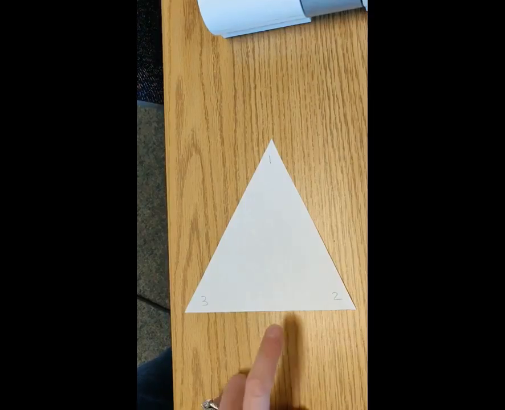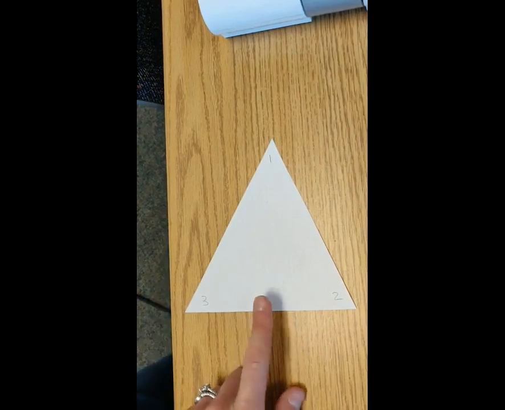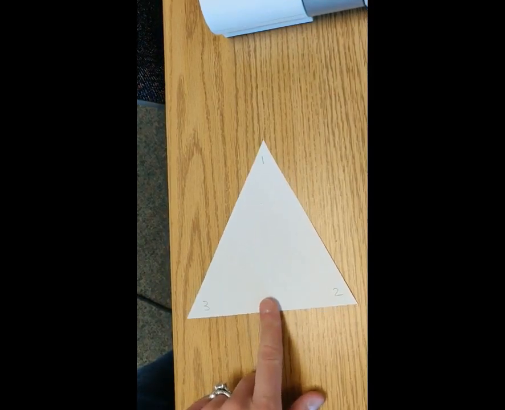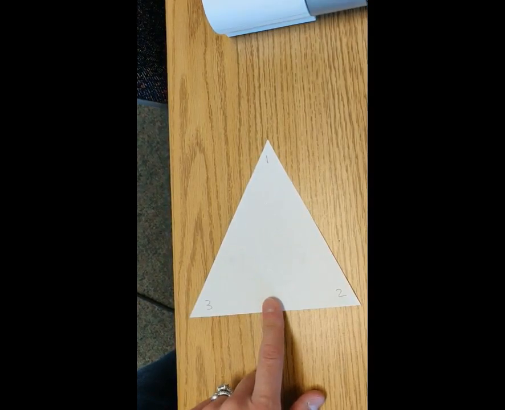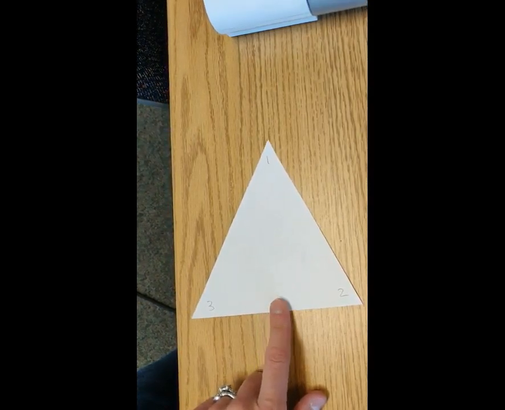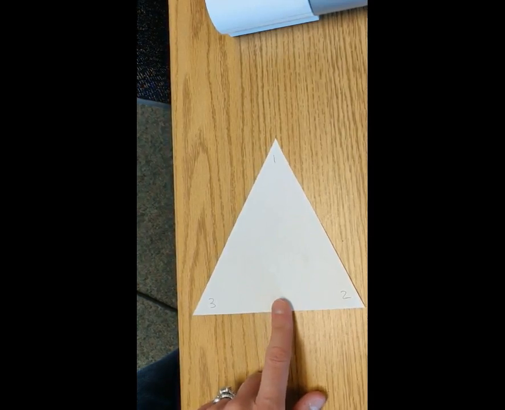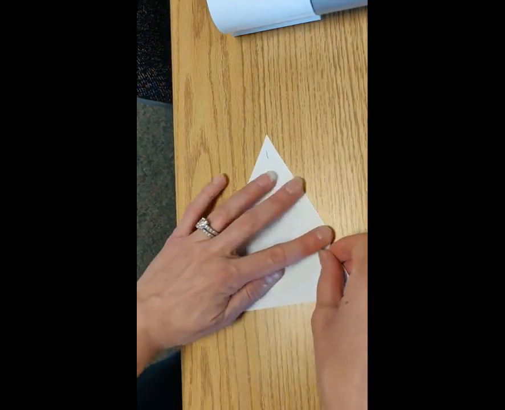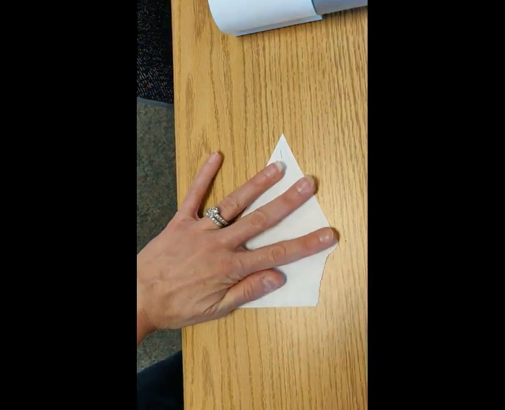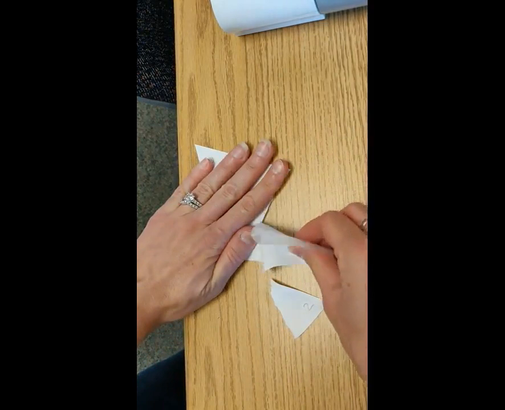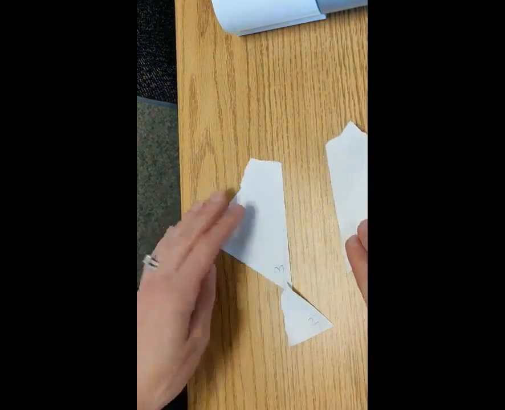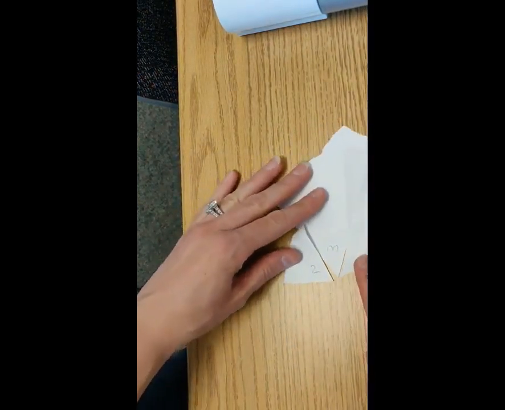So in experiment 1, we were asked to cut out a triangle, which I have here, and we were asked to tear off the three corners, the angles of the triangle, and arrange the vertices so that they meet at a single point. So I'm going to demonstrate what we did in class. So there's one angle, and there's another angle, and then we were asked to put them together so that they meet at one point.